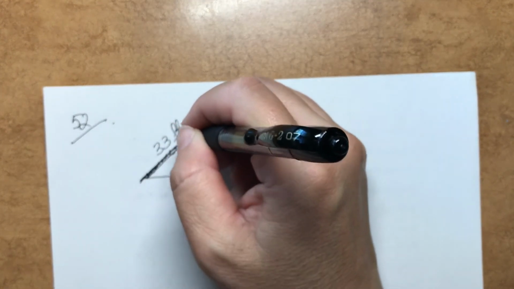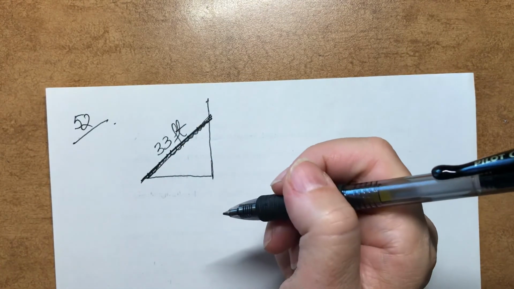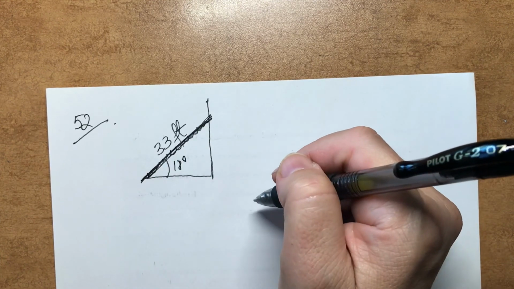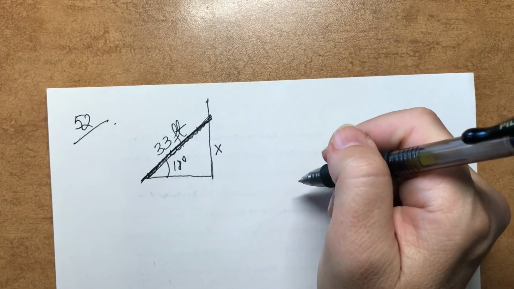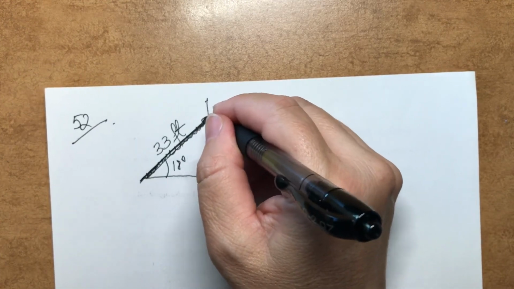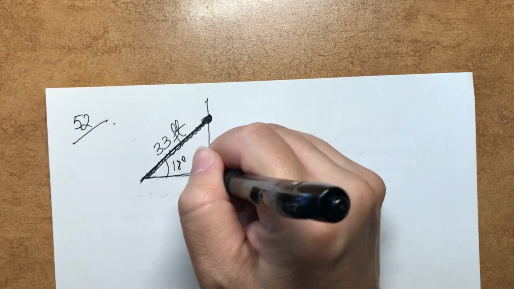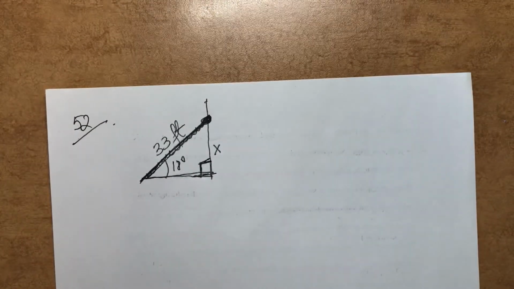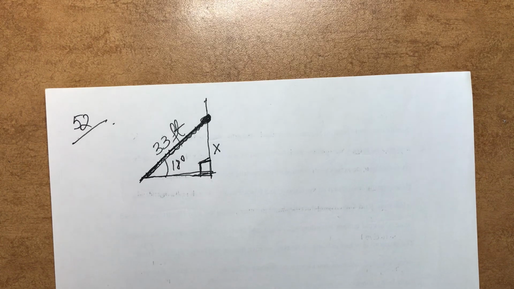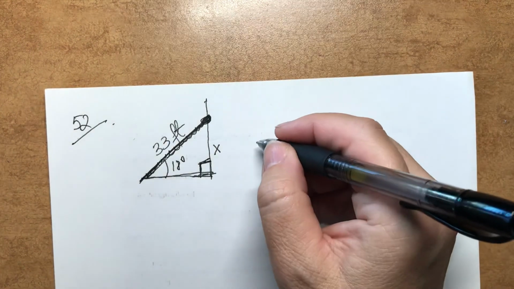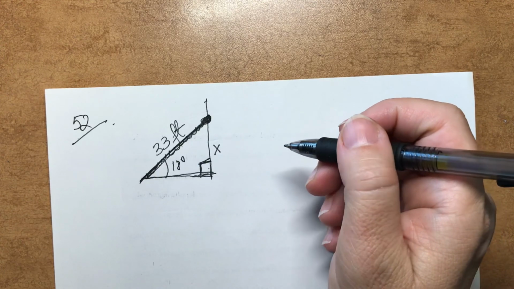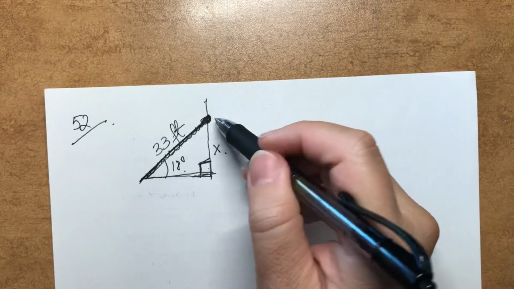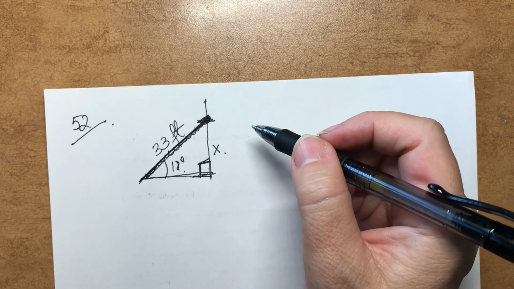And it says the ladder makes an 18-degree angle with the horizontal. So there's your 18-degree angle. The question is, how high up the side of the building does the ladder reach? Again, we assume that this building is perpendicular to the ground. And there it is. So what's going to put together this angle, the 33-foot ladder, and how high it reaches up the side of the building?